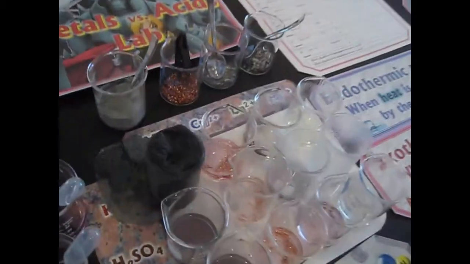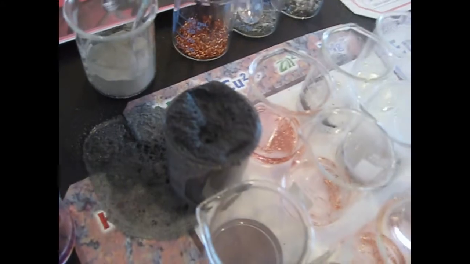Make sure that you're not touching the glass. Lift it right up. It stayed around 55. Okay. We should have gotten this one. Get this one over here. I can smell it.